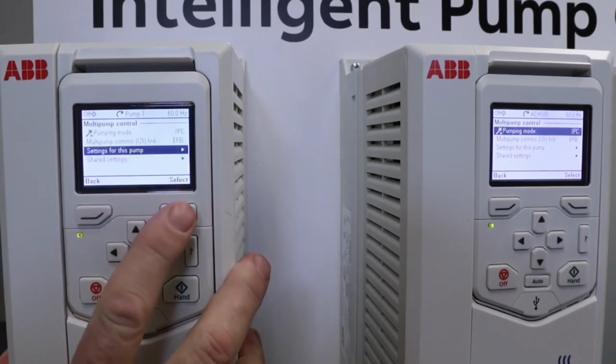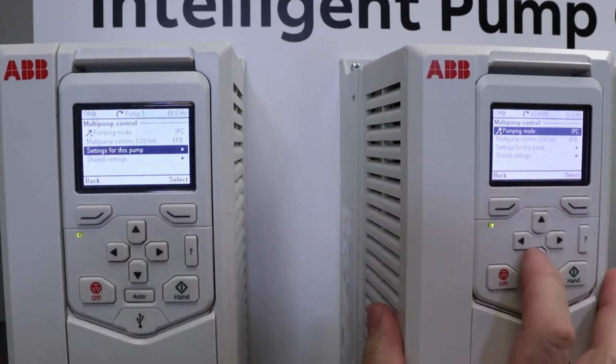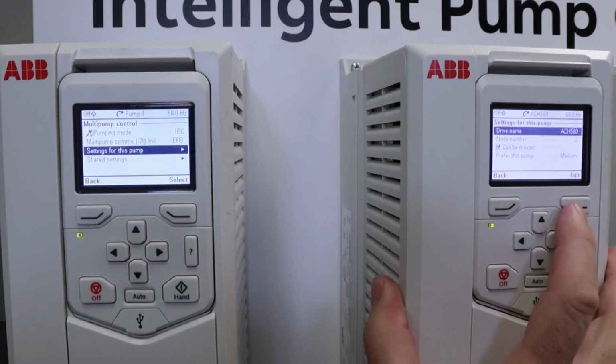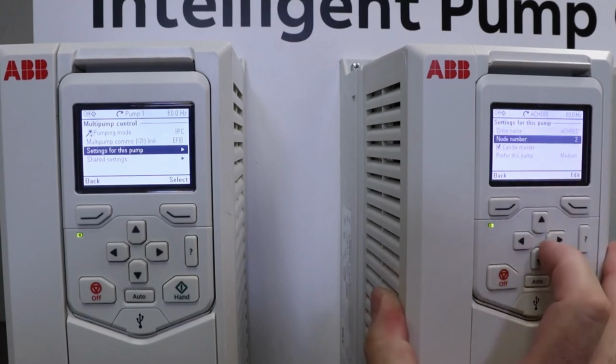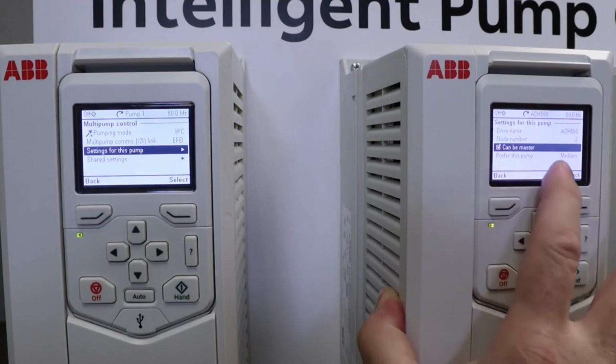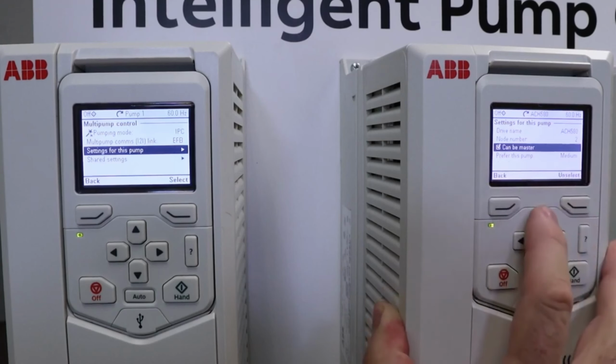All right. On this pump here, I can go down and do settings for this pump. On the settings for this pump, we have the pump name. We can change that. We've got the node number, which is node number 2 now, and it can be a master. If I don't want it to be a master or eligible master, I can uncheck this, but we want to leave it checked. And preferred levels, because our pumps are identical, they will all be medium.